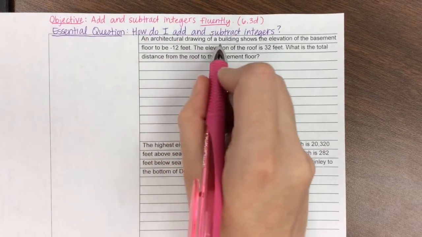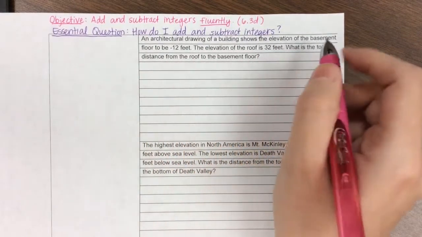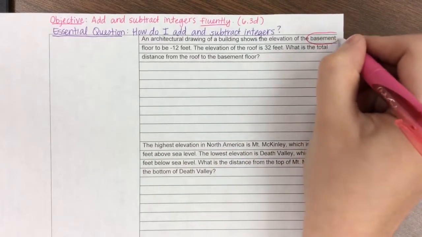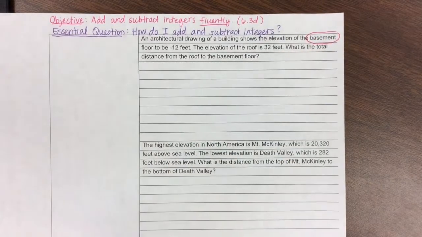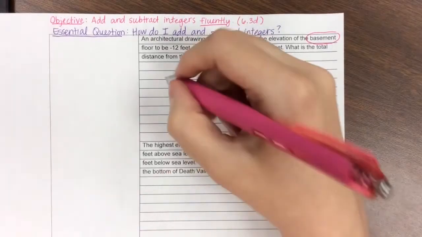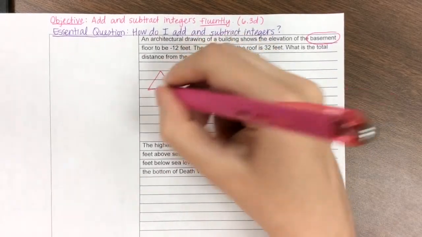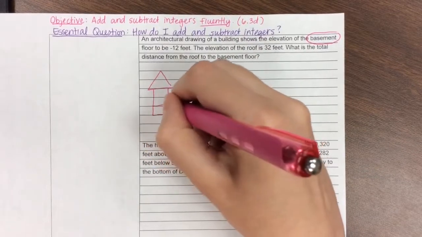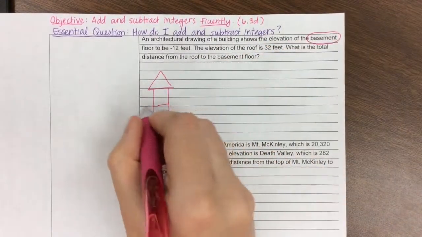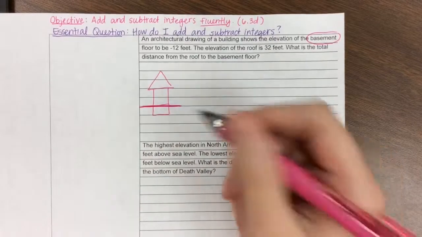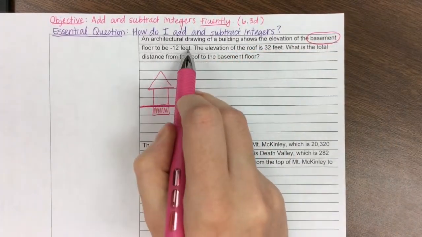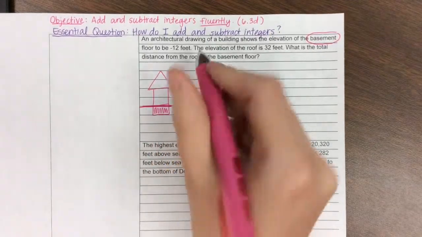An architectural drawing of the building shows that the elevation of the basement floor is negative 12 feet. First of all, I want to make sure I understand what that word basement means, because we don't have a lot of those in Texas. A basement is like part of a house, but it's underneath the house for storage, and it's also for shelter from things like tornadoes. So if this is the ground level where you walk around in the house, the basement is what is underneath. So a basement floor is 12 feet underground, or negative 12 feet.